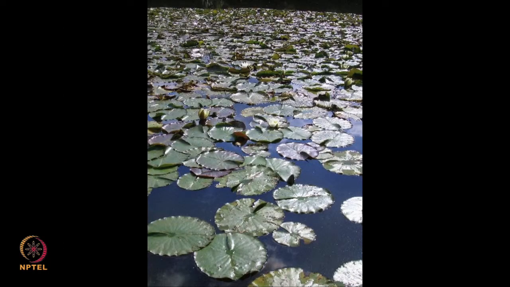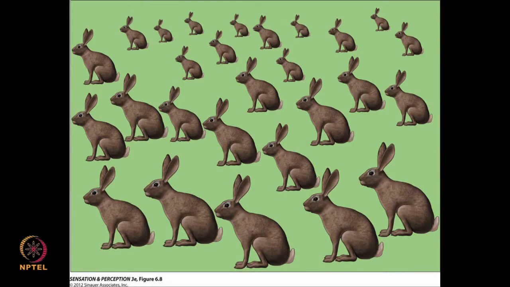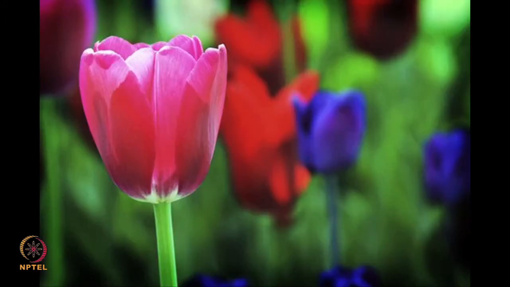You get ideas of depth from this too, just an arrangement of lily pads. So again, it's depth from this kind of texture gradient. Again, there's a kind of texture here, a texture gradient. Another one is image blur.